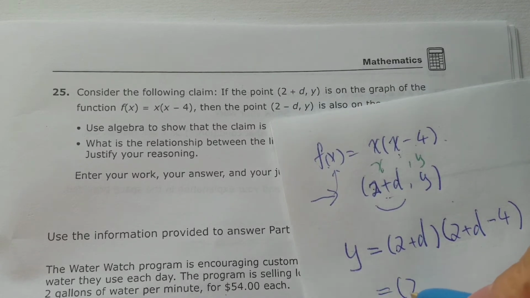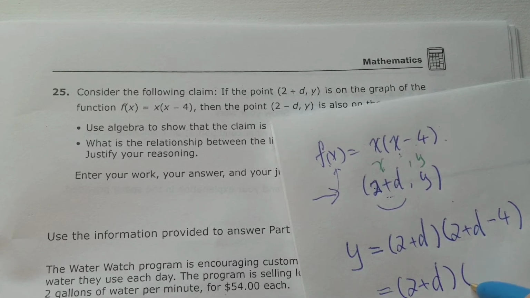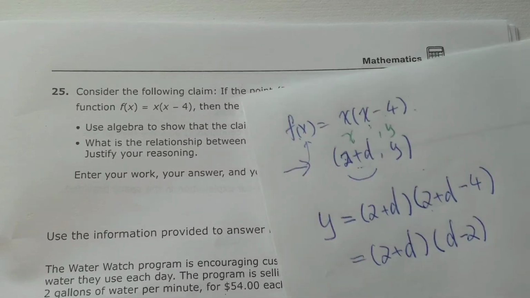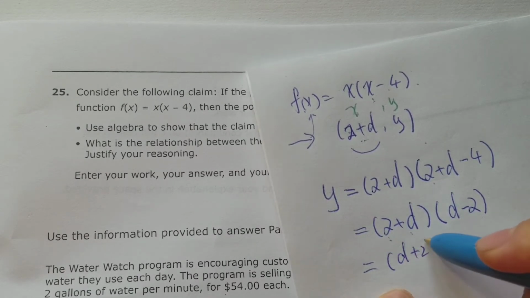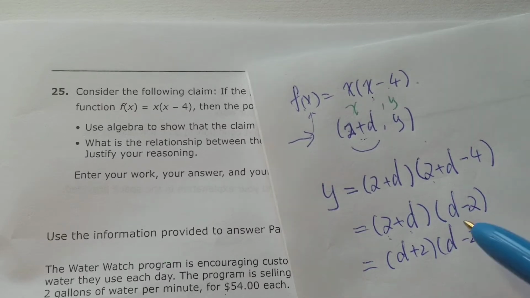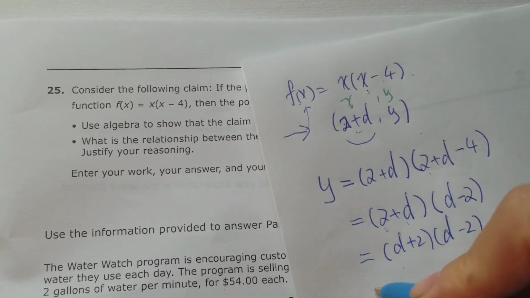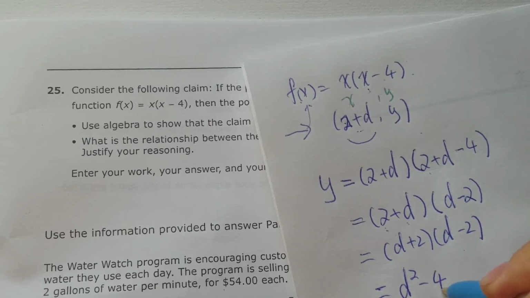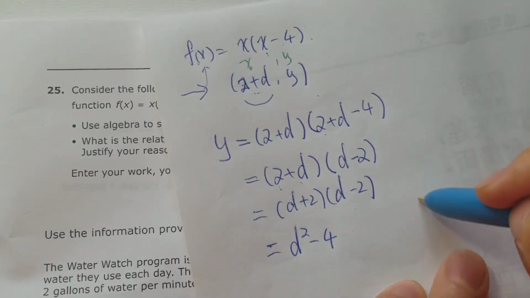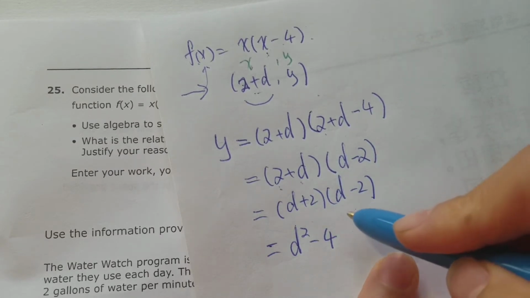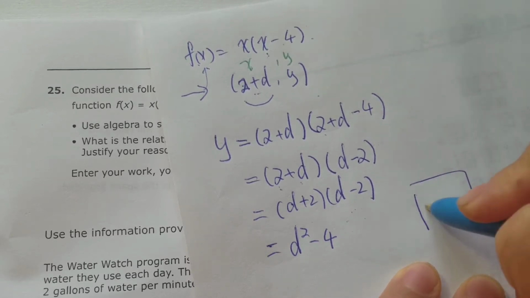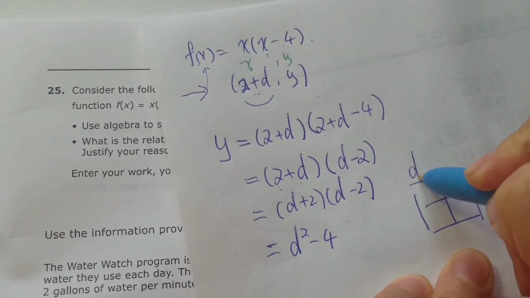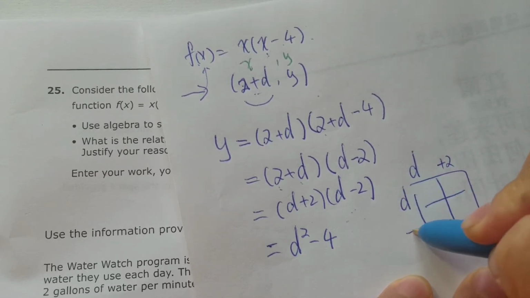Then simplify: 2 plus d times d minus 2. Addition is commutative, so it is (d plus 2) times (d minus 2). Using the difference of squares, you'll have d squared minus 4. If you forgot the formula, you can use a 2 by 2 table, multiplying out d, positive 2, by d, negative 2.